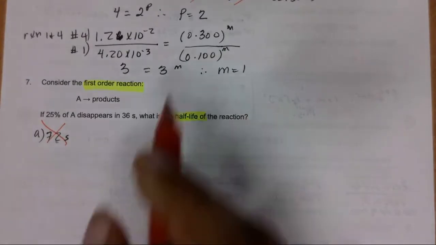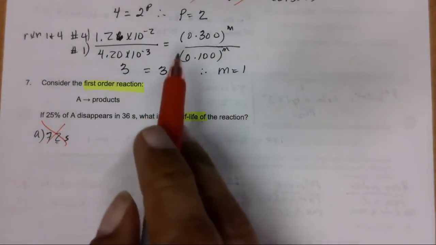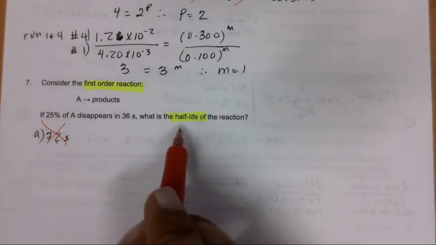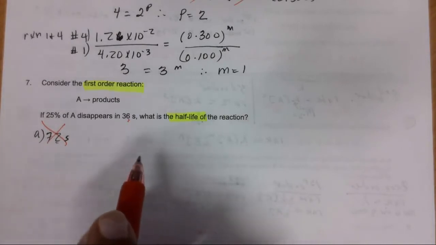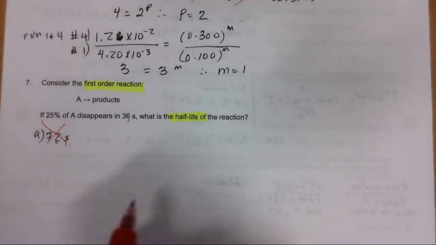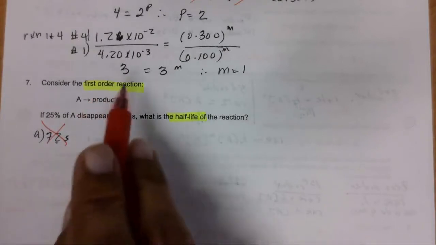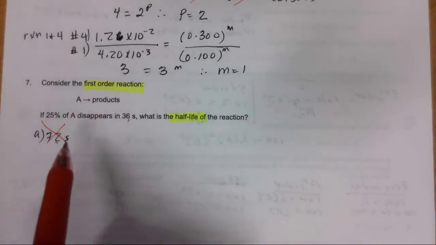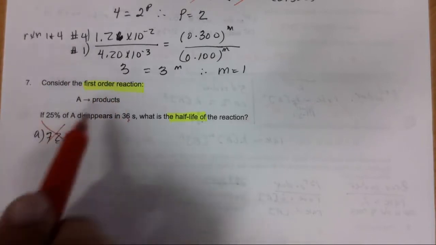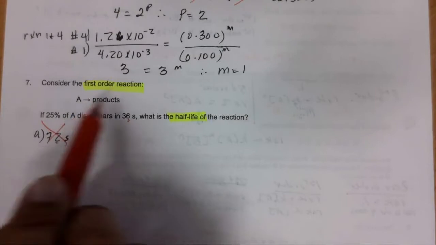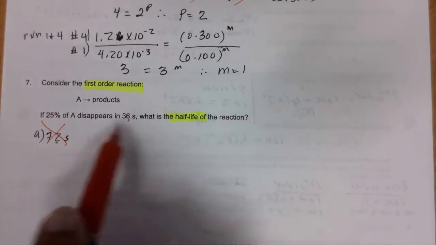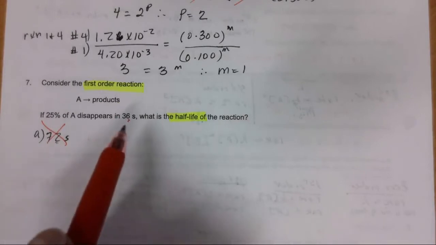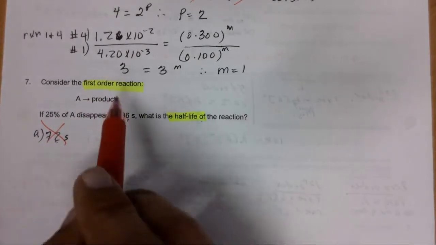Anytime you're talking about half-life like this, we're talking about time. We've got seconds in here. There's time. What do we have to do when time is involved? We have to use the integrated rate laws. This is a first order reaction. This is not a zero order reaction that gives you a straight line relationship. This is a first order reaction. Remember that? You go back in your notes, your first and second orders, even the zero order, they all have an integrated rate law for time.